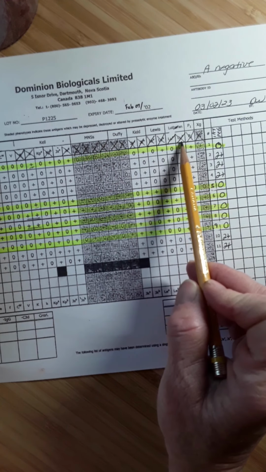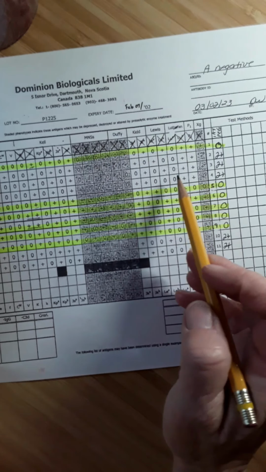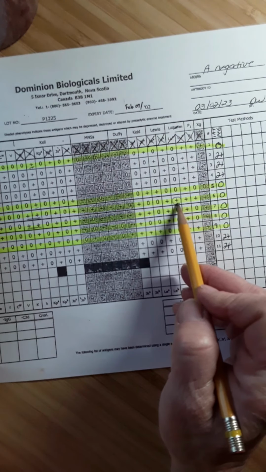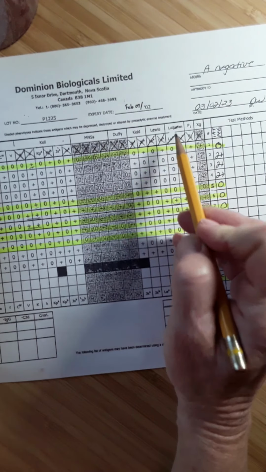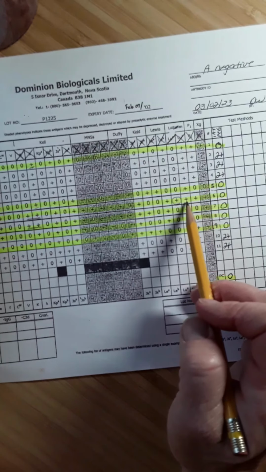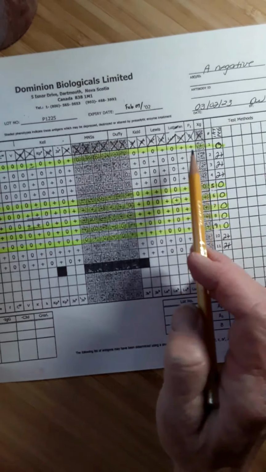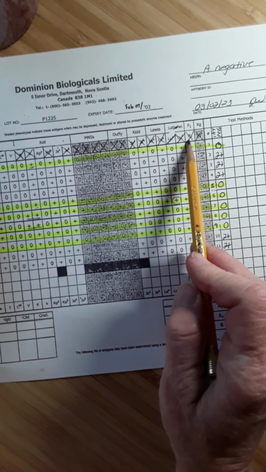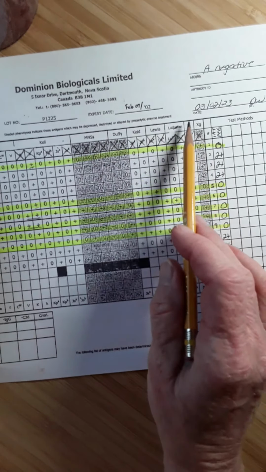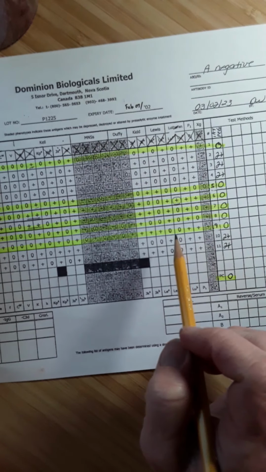For Lutheran A, I was only able to find one Lutheran A positive cell that did not react, so I only have one slash for that. Lutheran B, I was able to find many positive cells that did not react, so it's crossed out. P1 is crossed out and XGA is crossed out. They stand on their own. So that's what I'm left with.